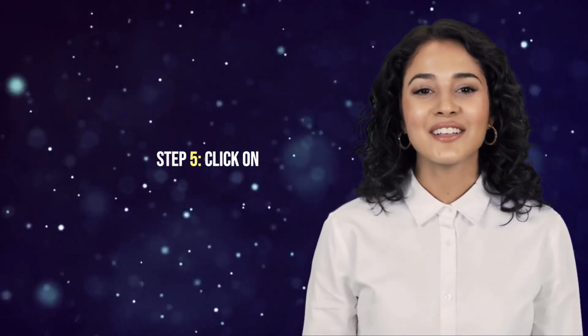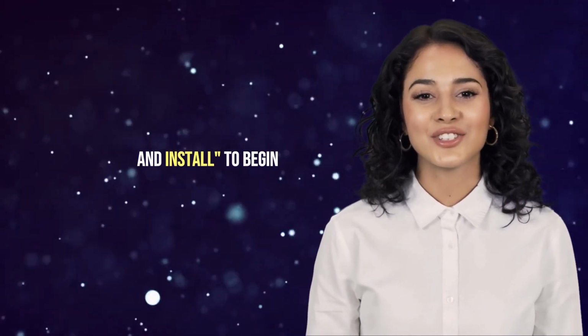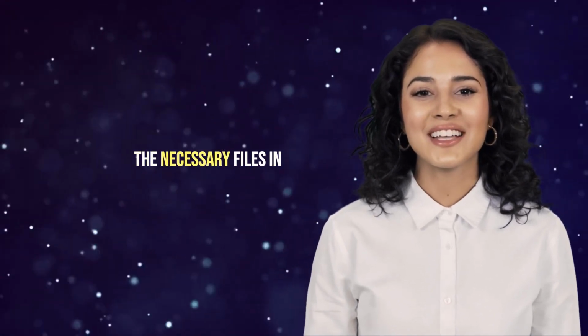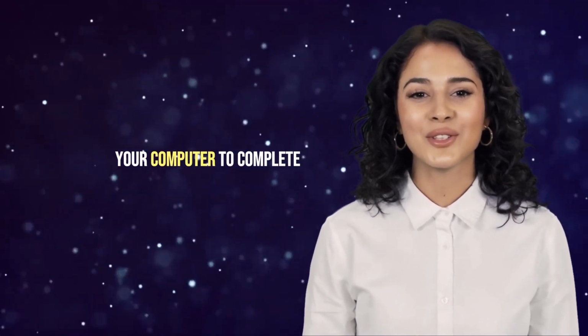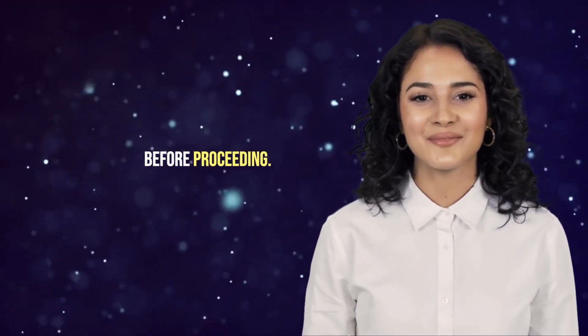Step 5. Click on Check for Updates button to see if there are any available updates for your Windows 11 system. Step 6. If updates are found, click Download and Install to begin the update process. Your computer will download the necessary files in the background. Step 7. Once the download is complete, you may need to restart your computer to complete the installation. Save all your work before proceeding.